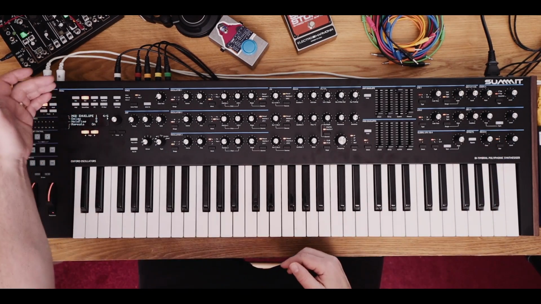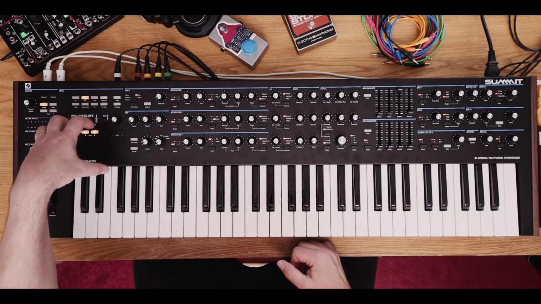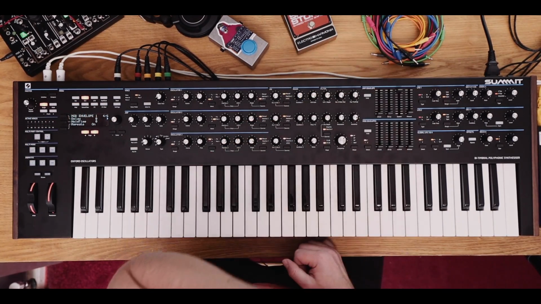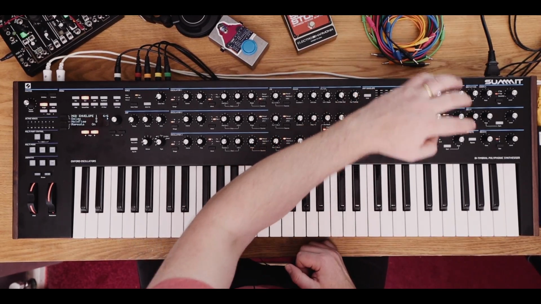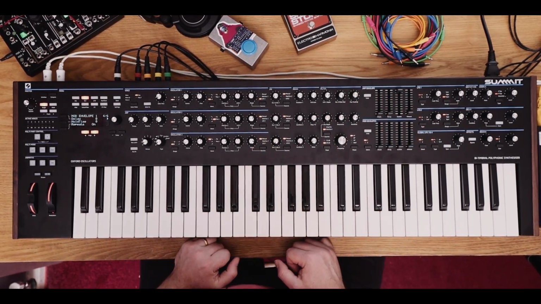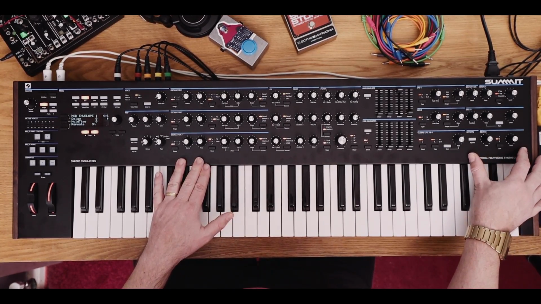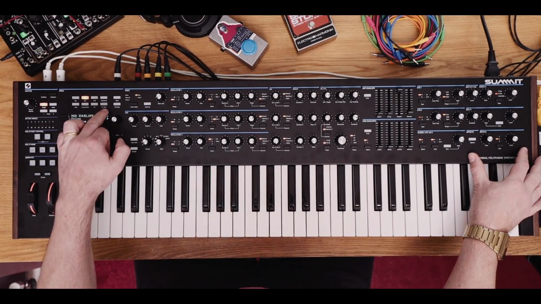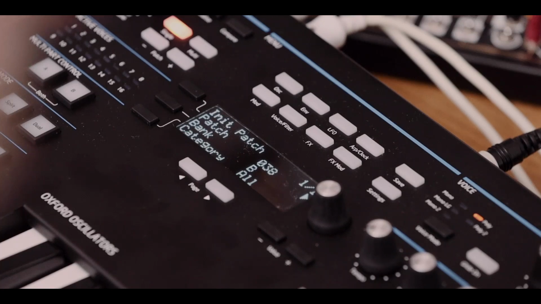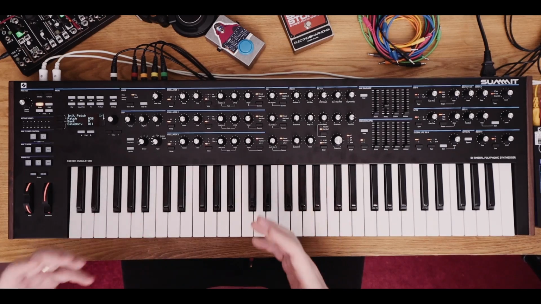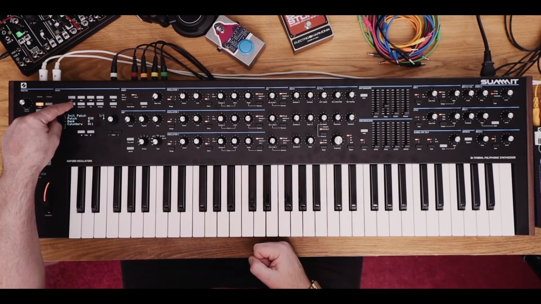The sync will lock onto any incoming clock or its own internal tempo. The two LFOs here are actually voice level LFOs, but underneath we also have global LFOs. This is an additional set of two LFOs that we can use for various things, including controlling our effects using the FX modulation matrix. So alongside all the normalized connections, we also have an incredibly powerful modulation matrix.